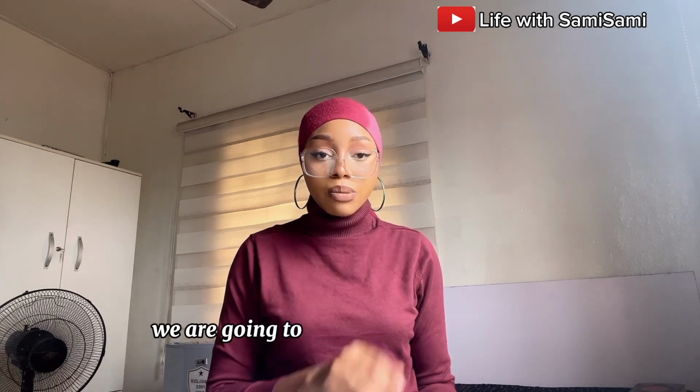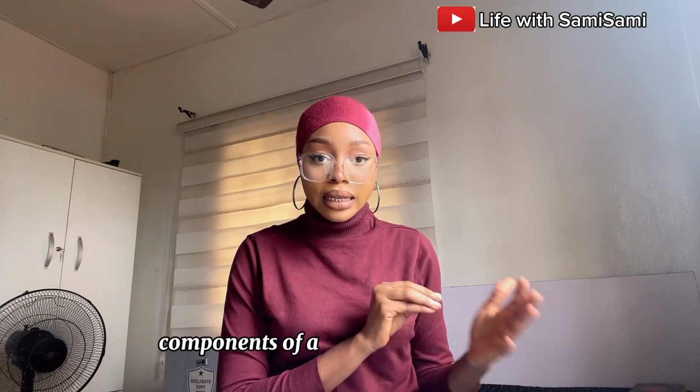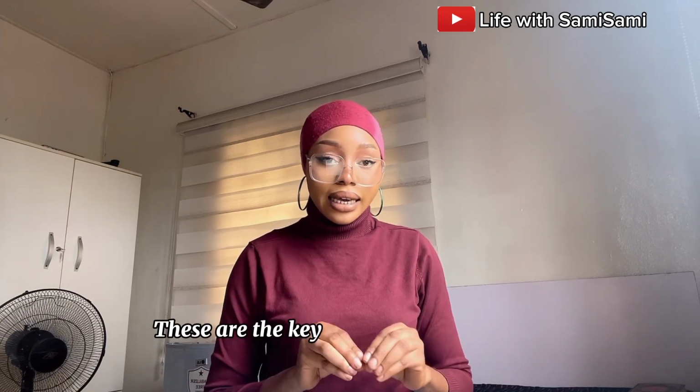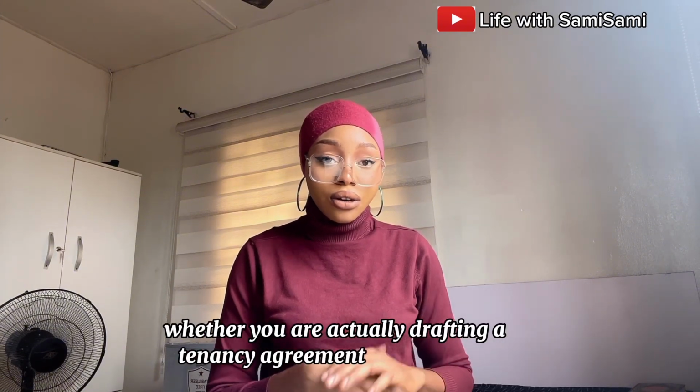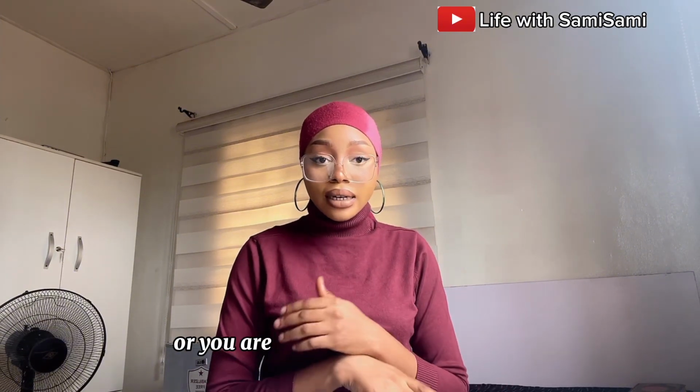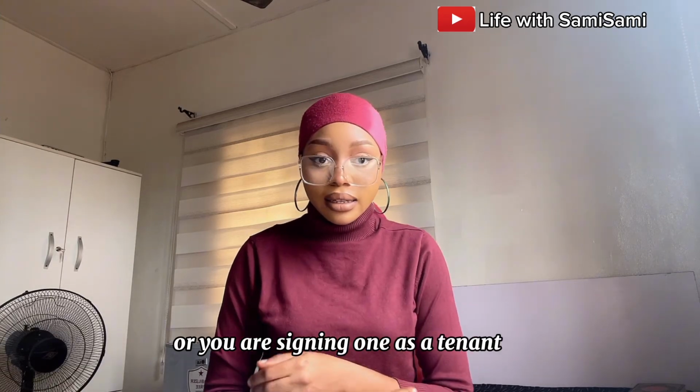So now we're going to be breaking down the key components of a tenancy agreement. These are the key elements you should pay close attention to whether you are actually drafting a tenancy agreement as a landlord or you are signing one as a tenant.